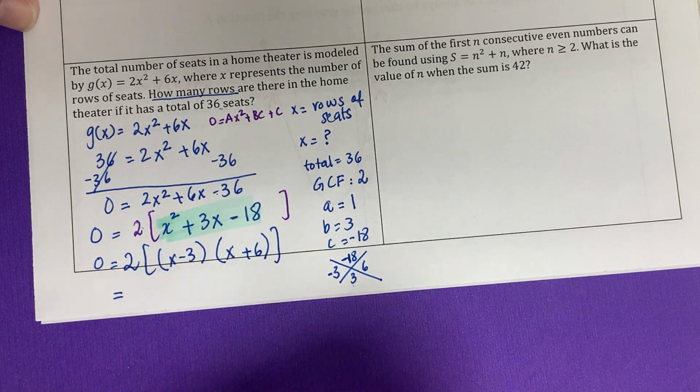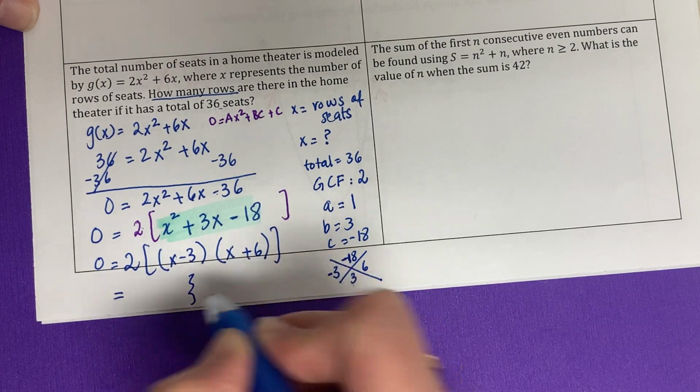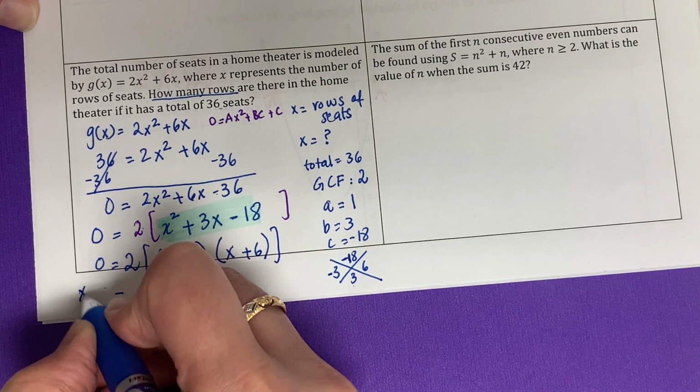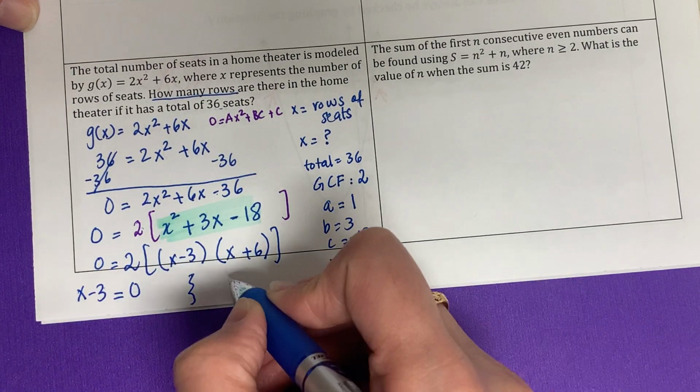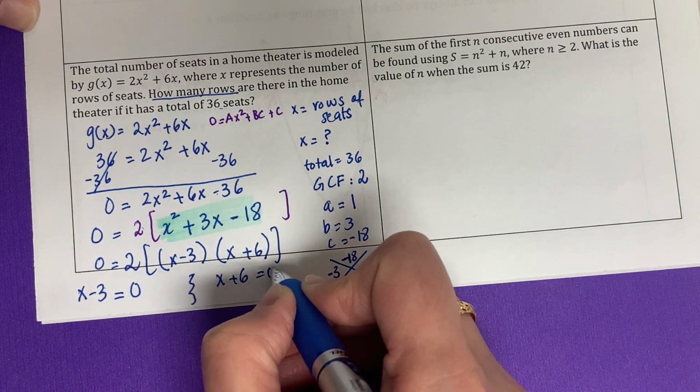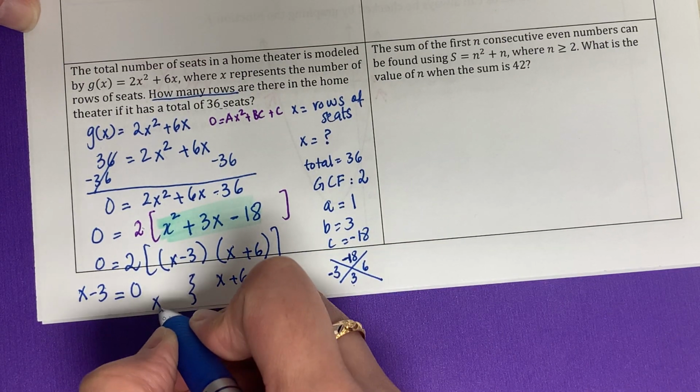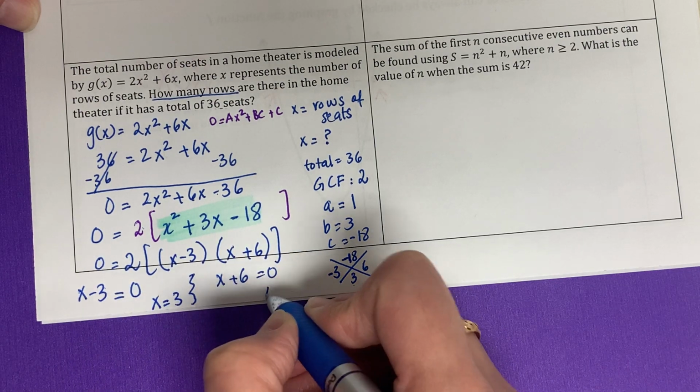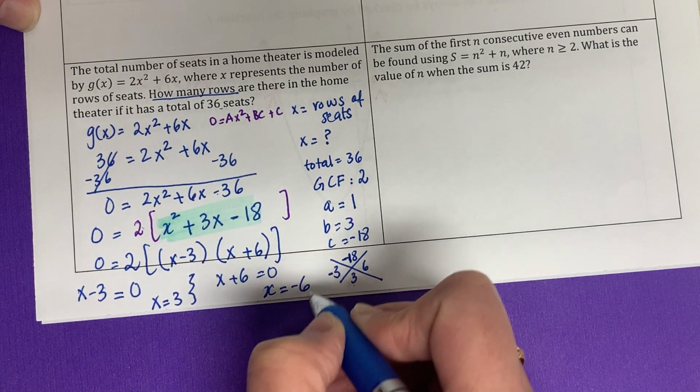Oh, I have to partition it. So x minus 3 equals 0 here, and x plus 6 equals 0 here. X should be 3, and x should be negative 6.